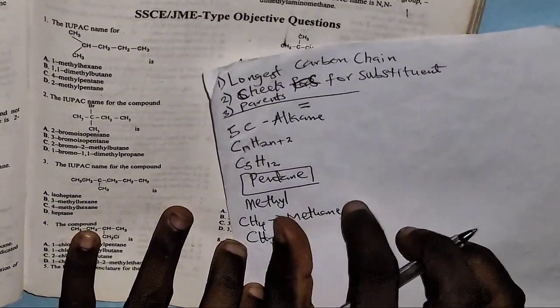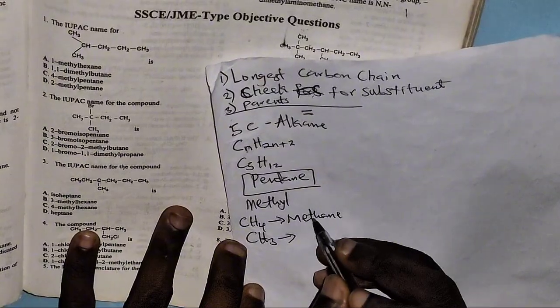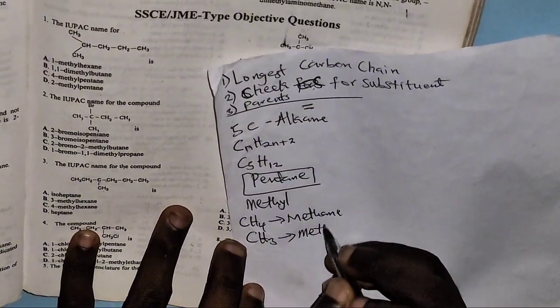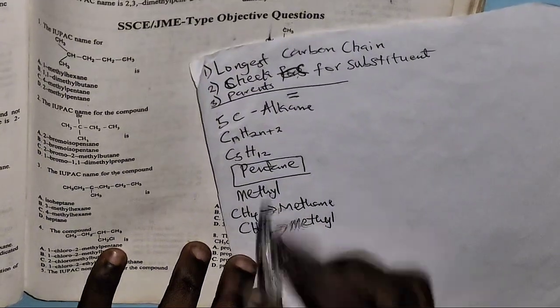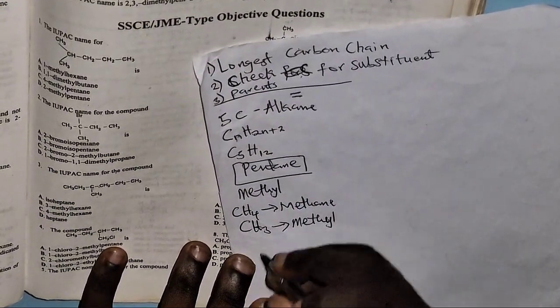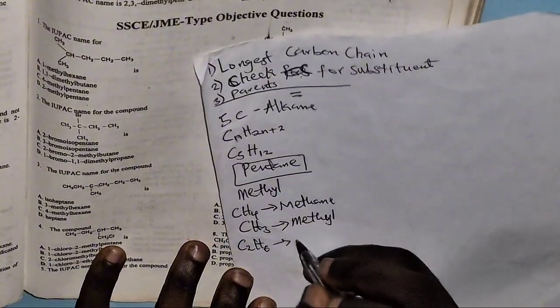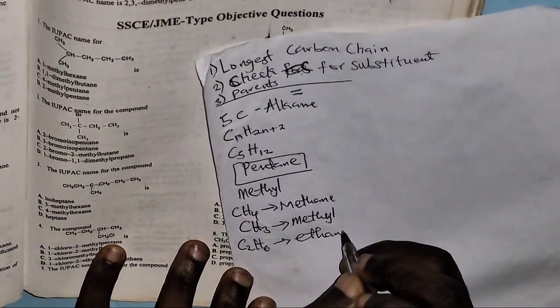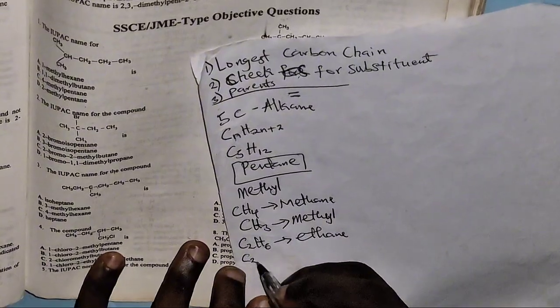I can't call it methane. I would then call this what? Methyl. You can see it started with the same letter. Another one, we have ethane, which is C2H6. So when ethane loses one hydrogen, it becomes C2H what?